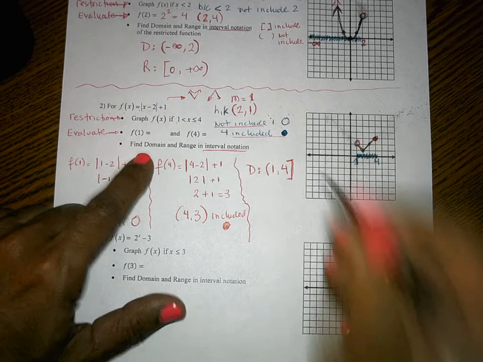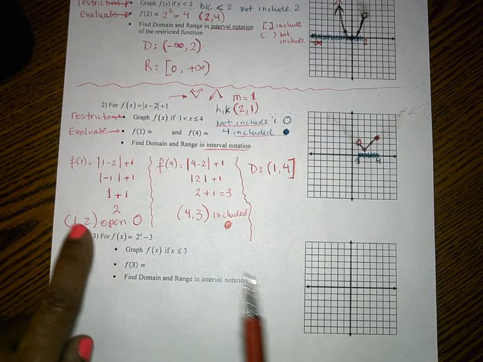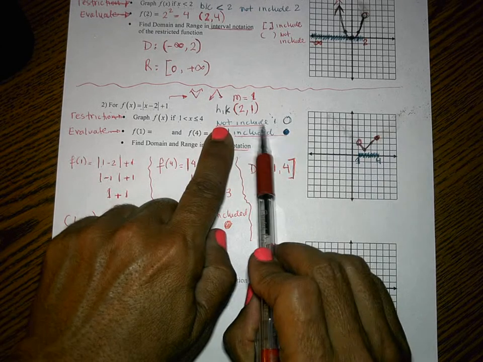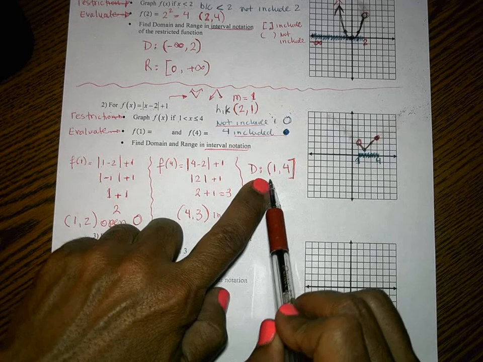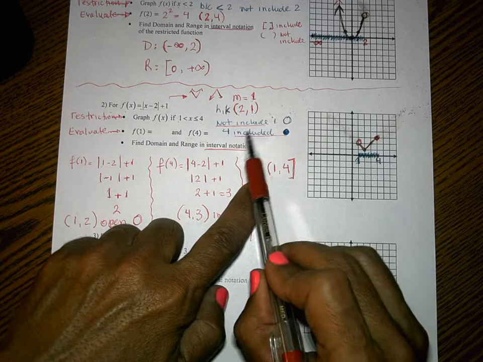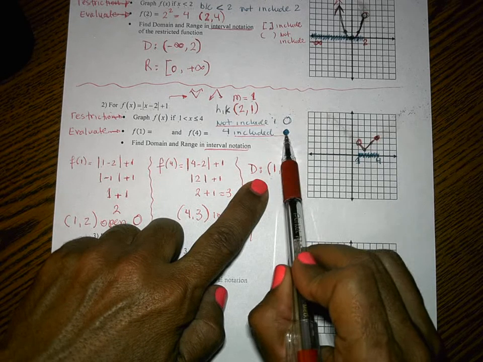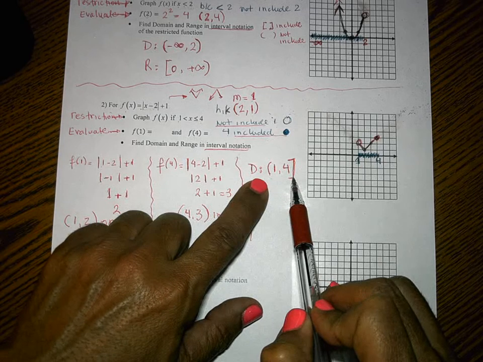You have to make this connection of not including the 1 is open, so when I talk about the domain, I'm going to use parentheses, and when I'm including something, if it's closed, then I'm using bracket, okay?